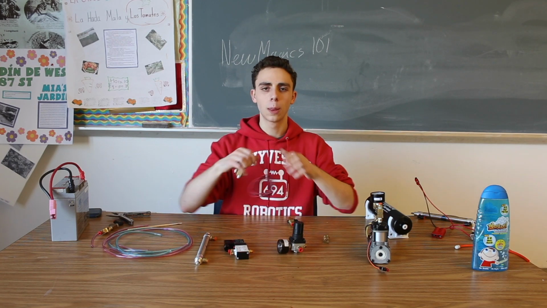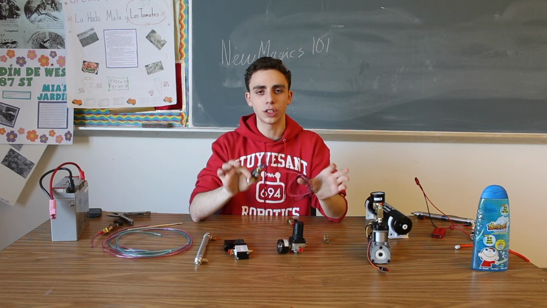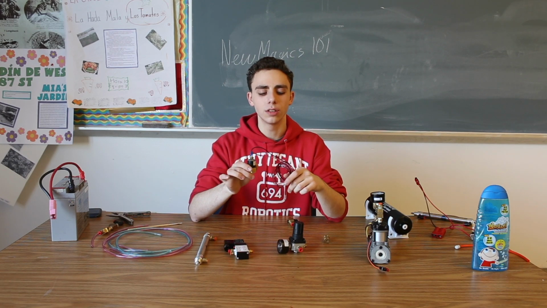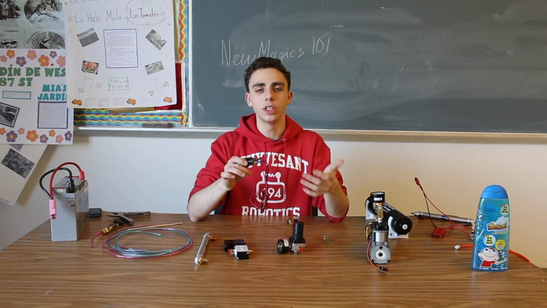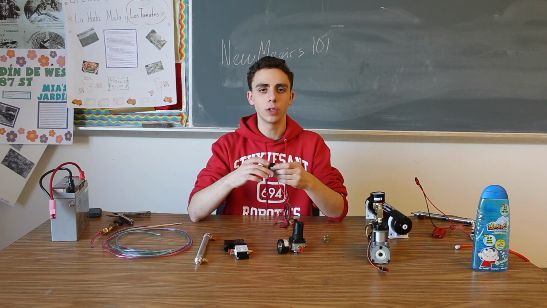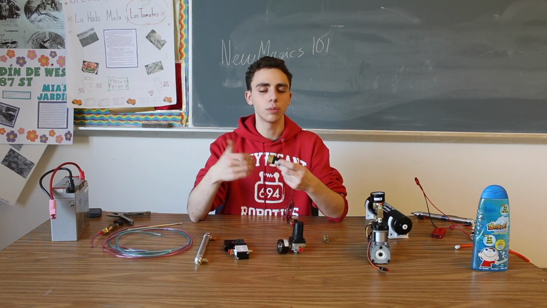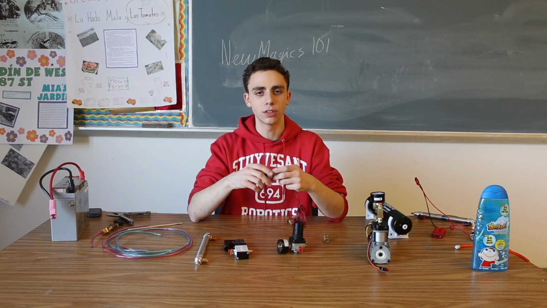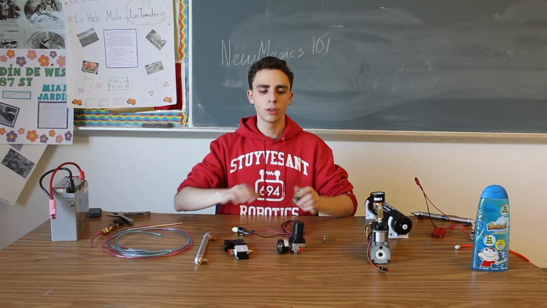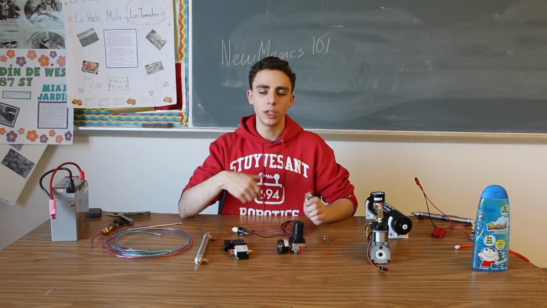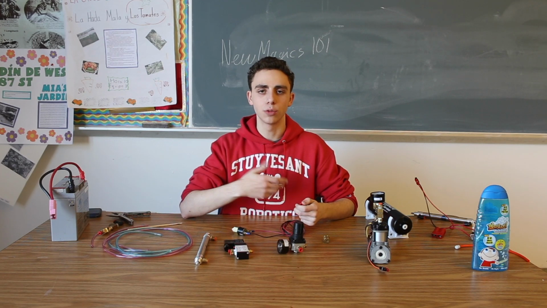You have this sensor called the pressure switch, which tells your compressor to stop compressing when it's at a certain point. And when it's too low, it'll tell the compressor to turn back on to keep compressing air into your system. When you're using your system and when you want to work on it, you have to release the air.